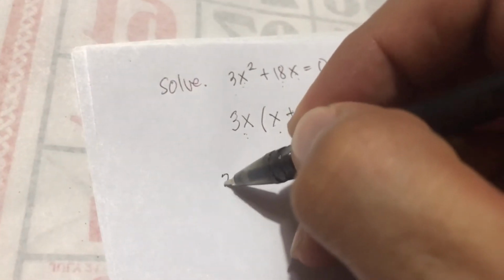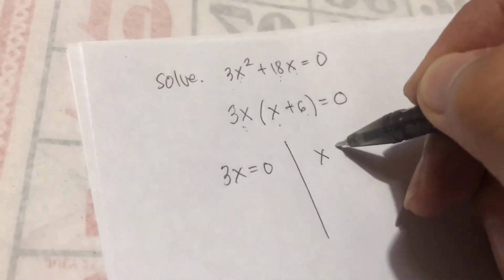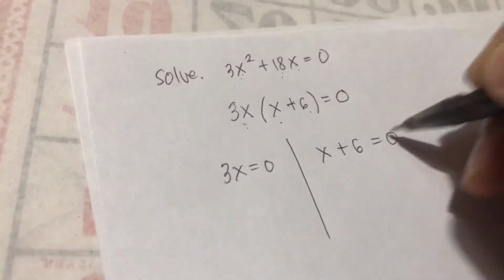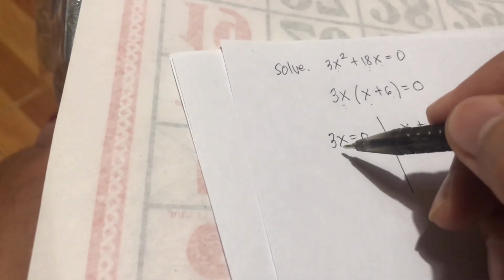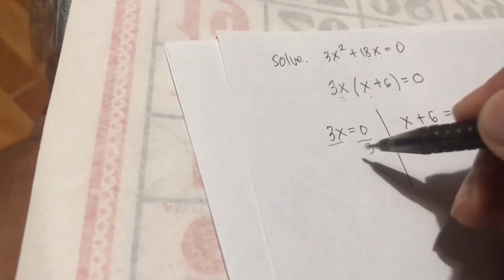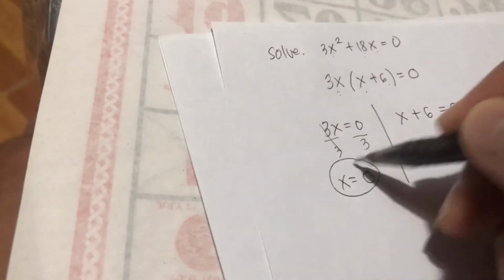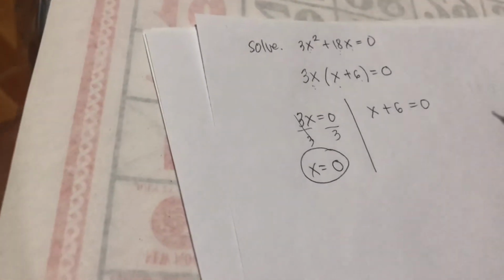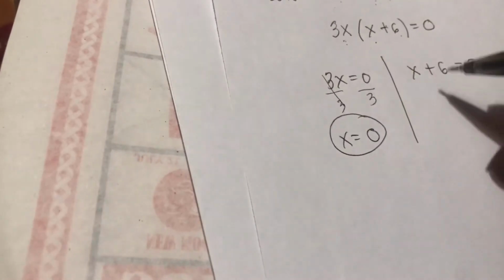So, 3x is equal to 0. The other one is x plus 6 equals 0. Dito muna tayo sa left side. So, as we all know, if you're going to divide both sides by 3, x now is equal to 0. So, yan yung isang roots natin. One of the roots.